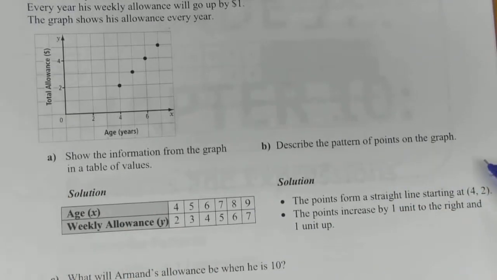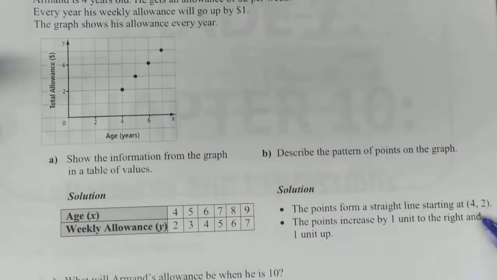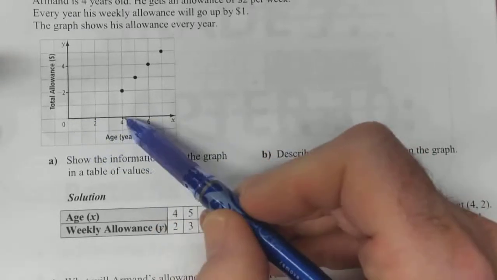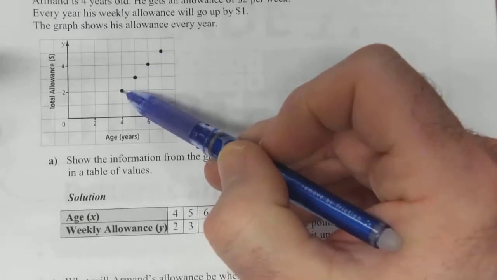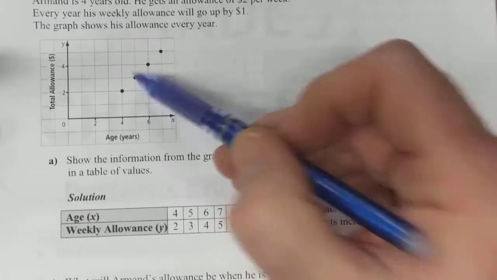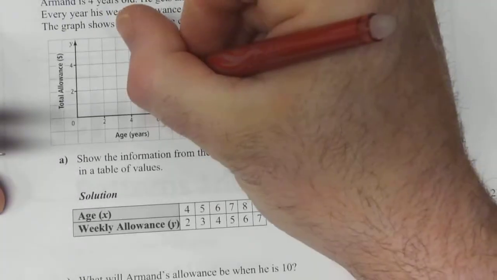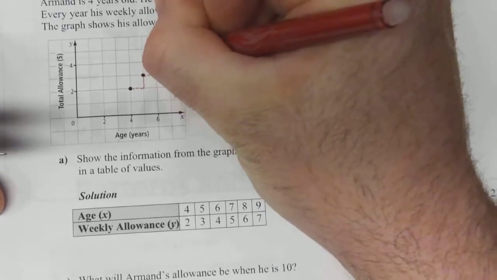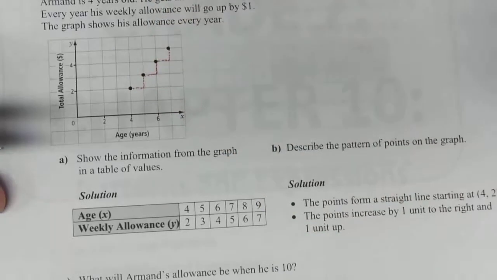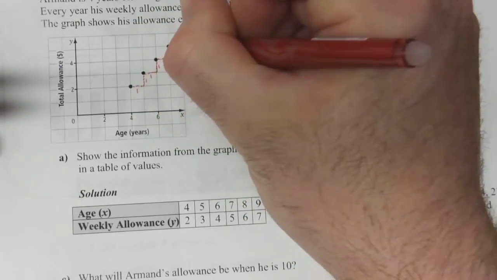Describe the pattern of points on the graph. Well, they form a straight line again. And in this case, the first point is at 4 and 2. The points increase by 1 to the right, and they go up 1 as well. So it's just 1 and 1, 1 and 1, 1 and 1. If you wanted to, you could draw your staircase maybe in another color just to illustrate that fact. And again, I think I would use a dotted line rather than a solid line.